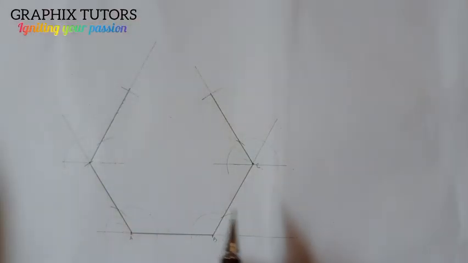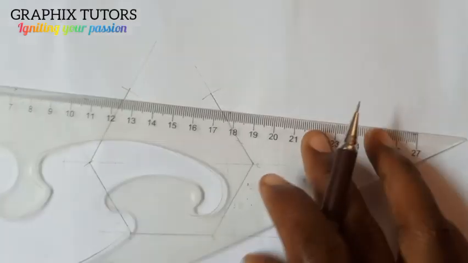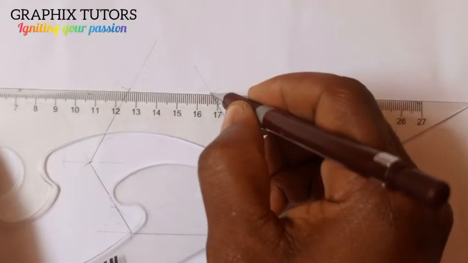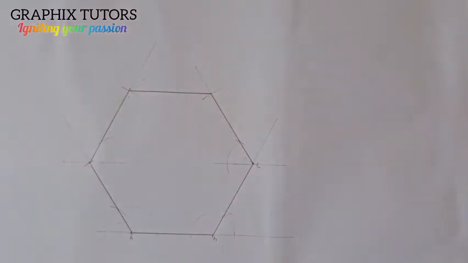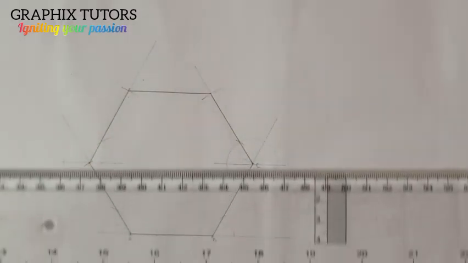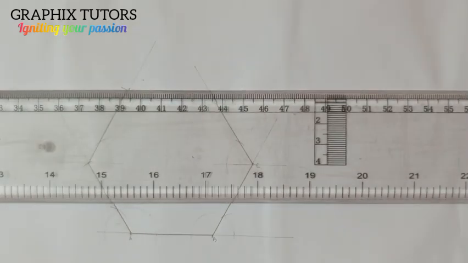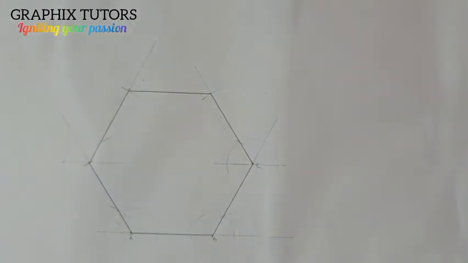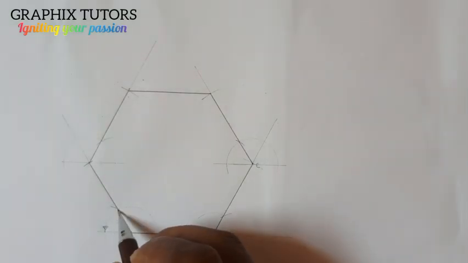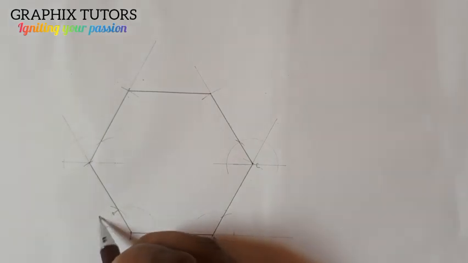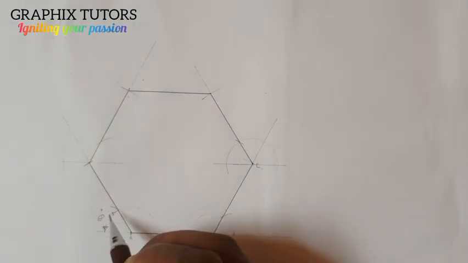So what I will just do is to join these 2 points here, from here to here. Either I use my set square or I simply use my what? My rule, right? So this is what we have. This is our construction of what? A hexagon. So it will simply mean that the angle from here to here is 60 degrees, right?